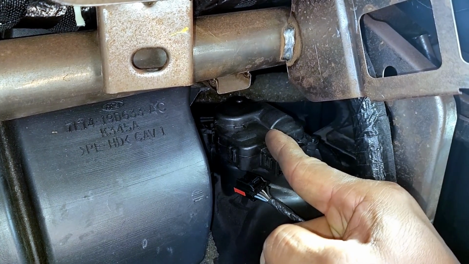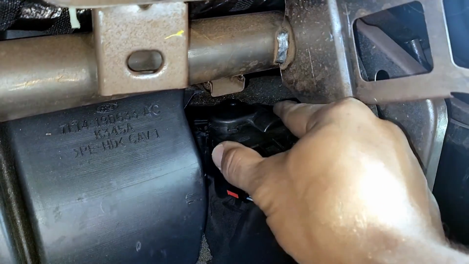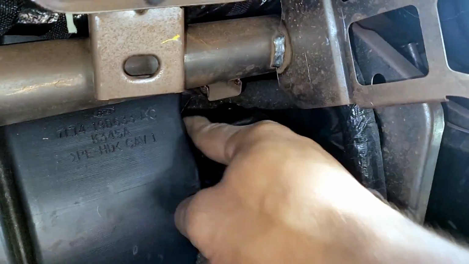Obviously it did, because everything was lined up when I took it off. It's going to be lined up when I put it back in. You might have to spin that knob by hand to get it to the right spot. Okay, we'll drop it in, and now we just reinsert our screws.